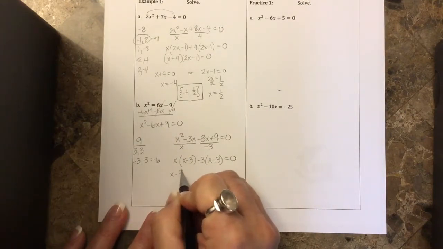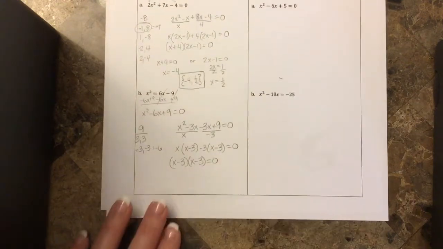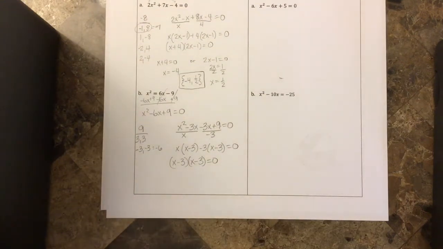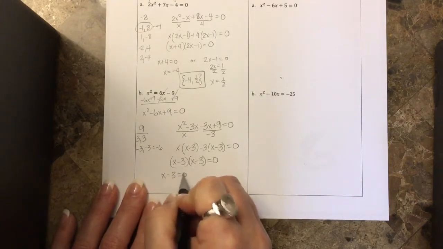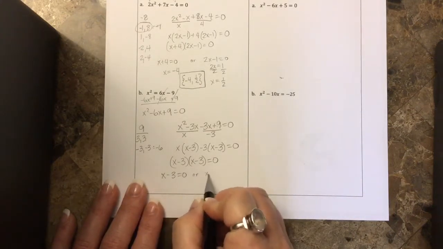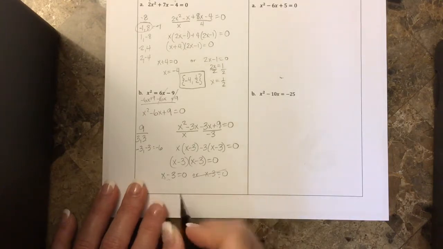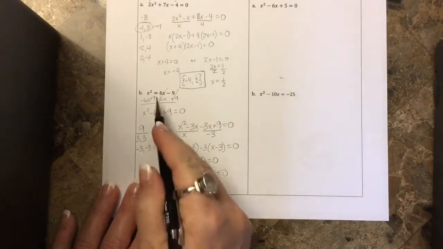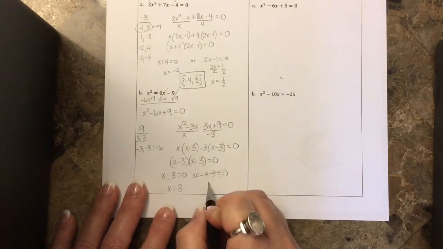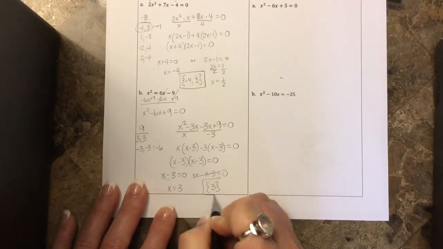Okay, so then I'm just going to rewrite it as 2 factors. Now, what we notice about these 2 factors is that they're the same. So x minus 3 equal to 0. I don't need to say or x minus 3 is equal to 0 because it's the same thing. So I can just use it one time. So I add 3. So if x is equal to 3, it makes this equation true. So in my answer, I'll just write 3.